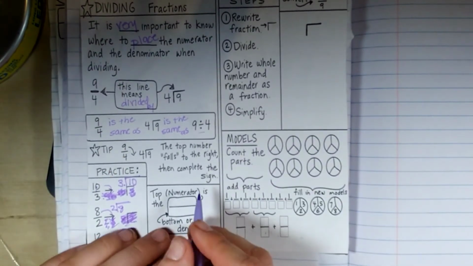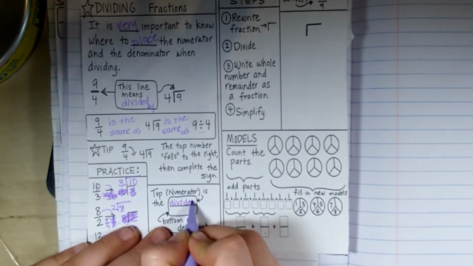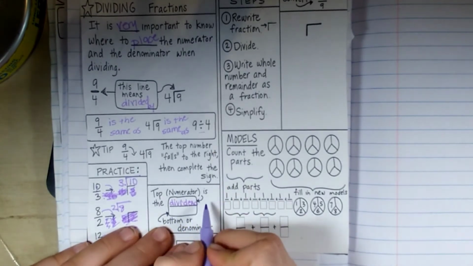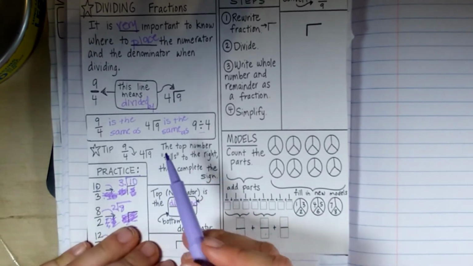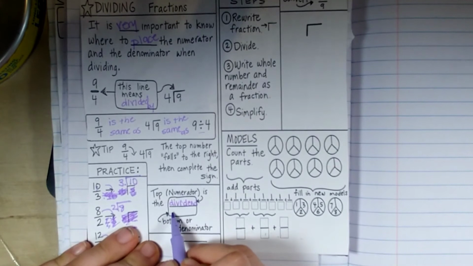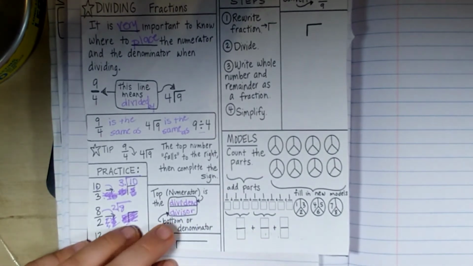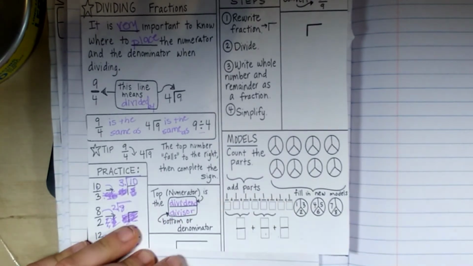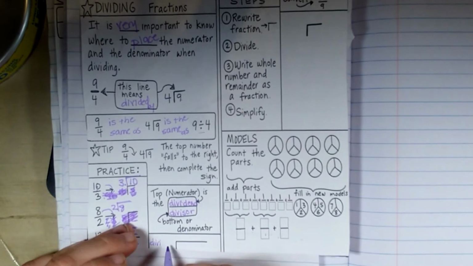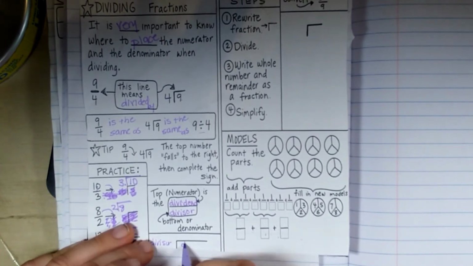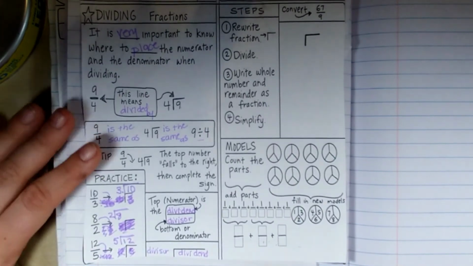So the numerator is the dividend, which is the top number, and the dividend is the number inside. And the bottom, or the denominator, is the divisor, which is the number on the outside. Here's the divisor, and here's the dividend. Okay?